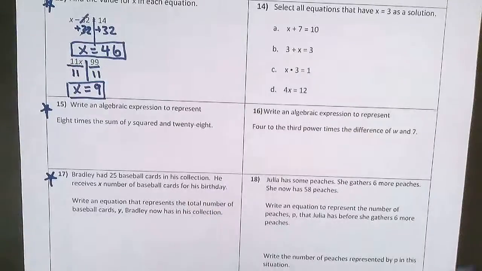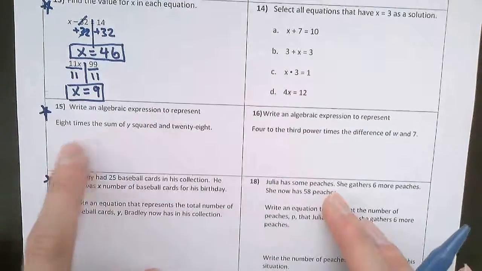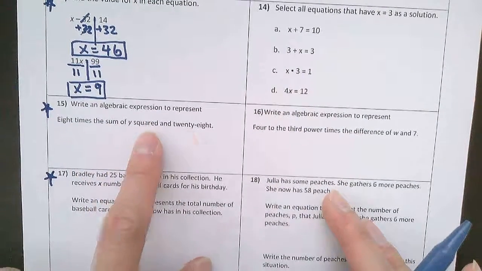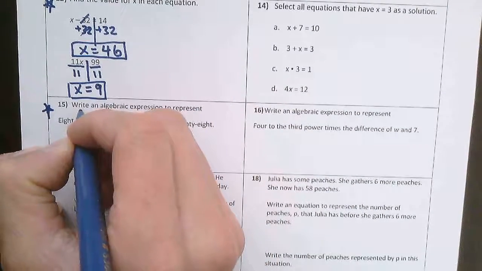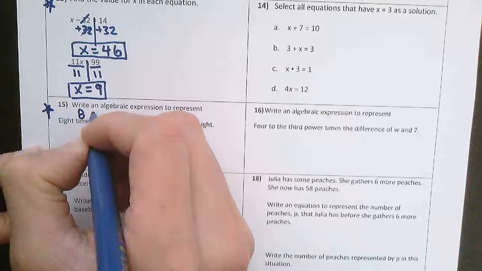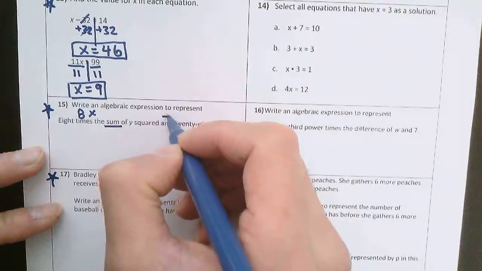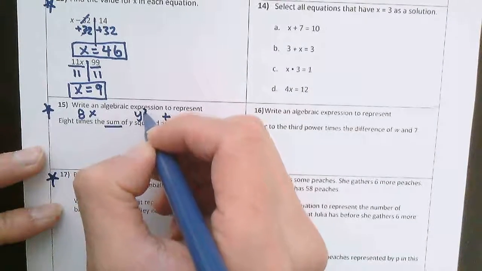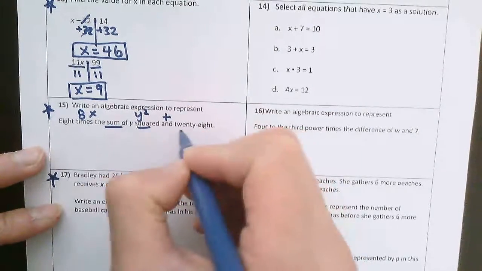Number 15. Write an algebraic expression to represent 8 times the sum of y squared and 28. So 8 times, so I'm going to have an 8, and then times the sum of, okay, so we're adding these two things, y squared plus 28 right here.